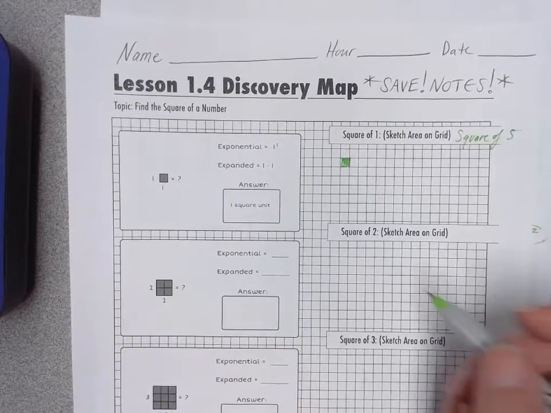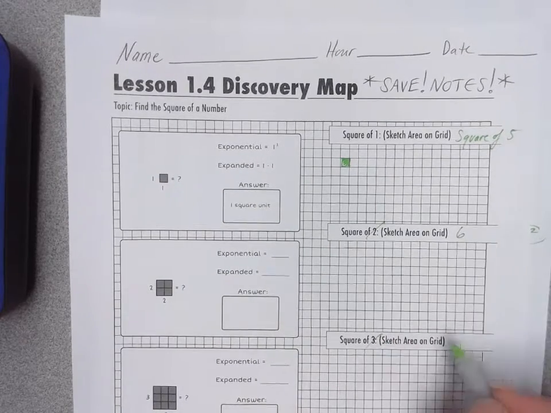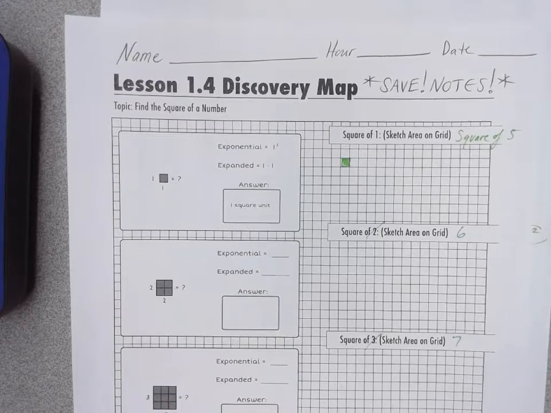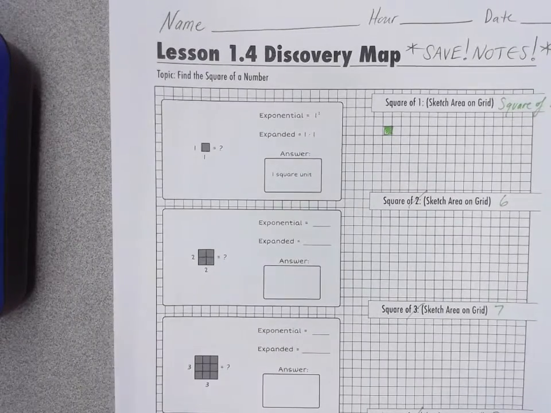Okay, so we'll change these in a minute. Square of 6, square of 7, square of 8. Wish I'd caught that before printing all of these for 120 students.